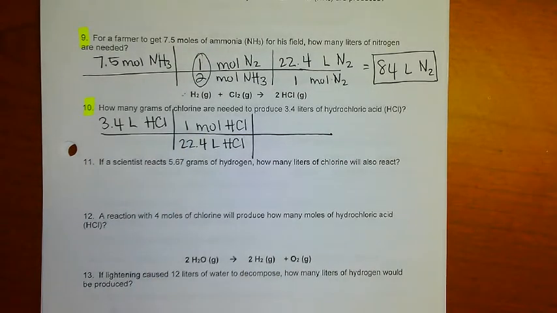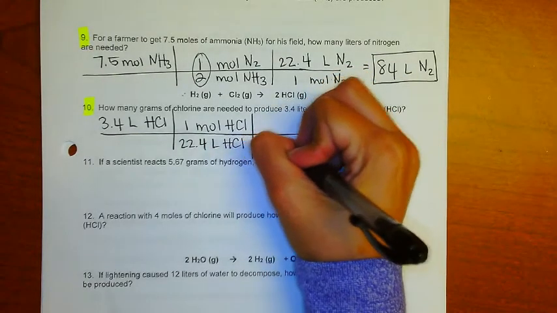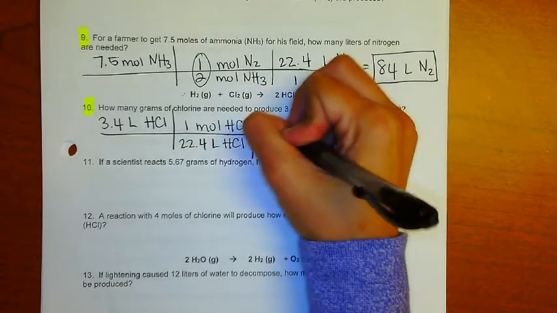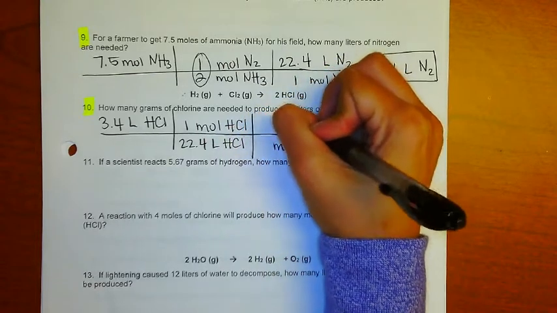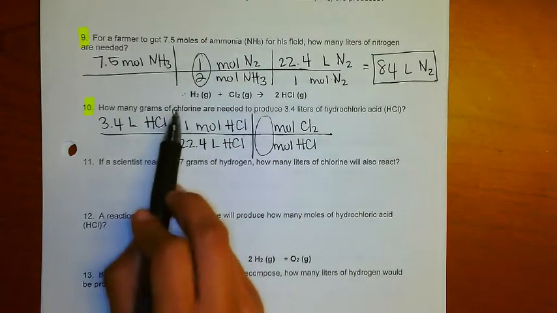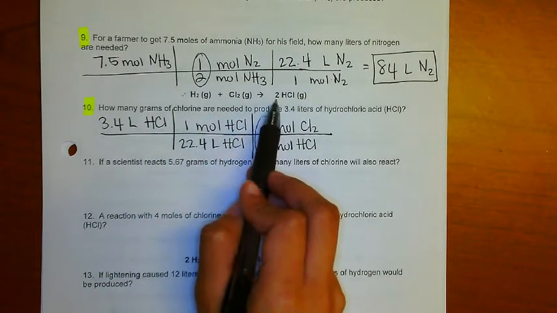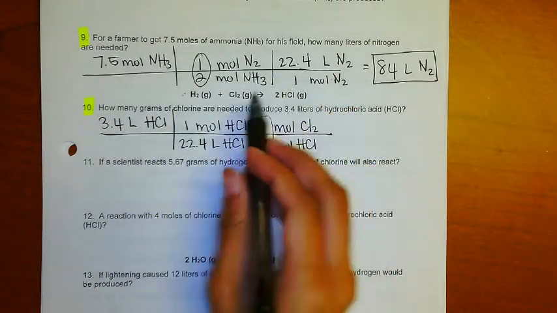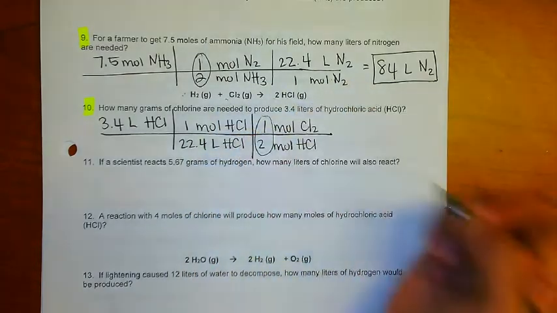Alright, now I can set up a mole-to-mole ratio to go from moles of hydrochloric acid into moles of chlorine. So moles of HCl to moles of chlorine. So this is a mole ratio, and so moles of HCl is 2, and moles of chlorine is said to be a 1.